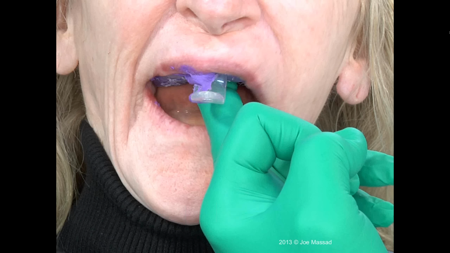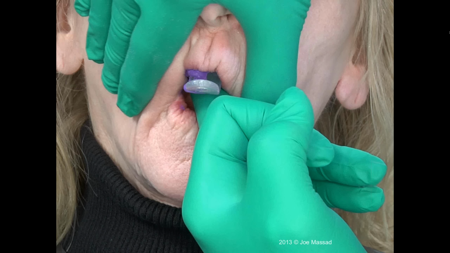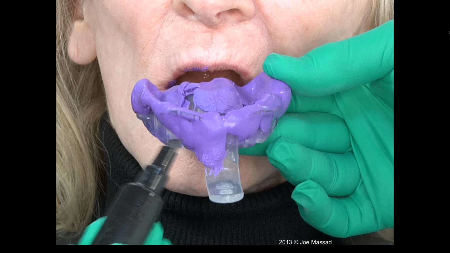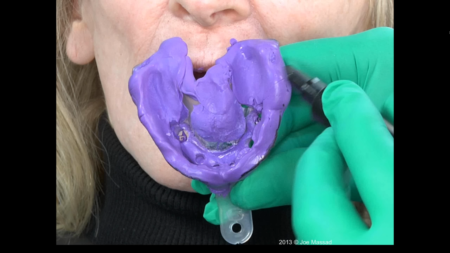And when I do that and remove the tray, I will see where the functional pressure area is, which I've identified before I even do my final wash, and then a very small area off of the top of the border of the tray to allow my final wash to flow very naturally. So now I've done this. I've cleaned it up, and I'm ready to do my final wash.